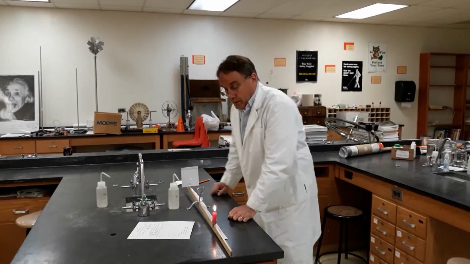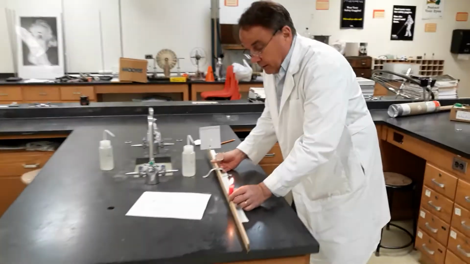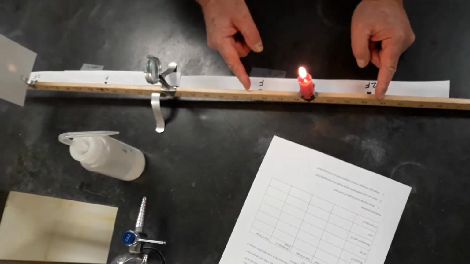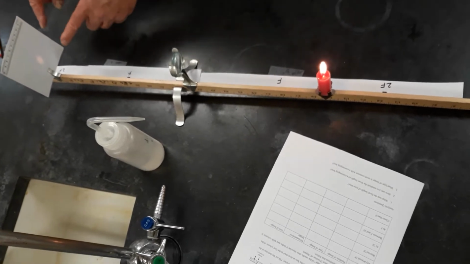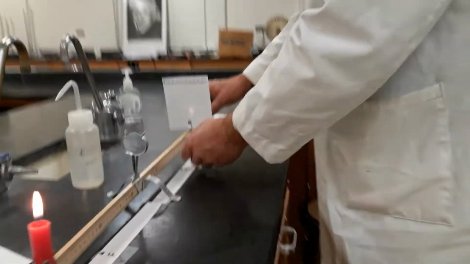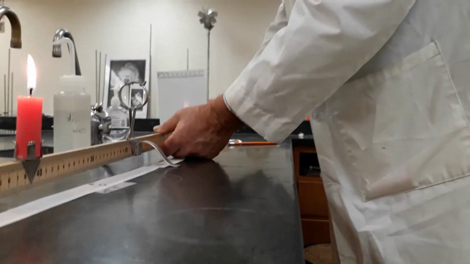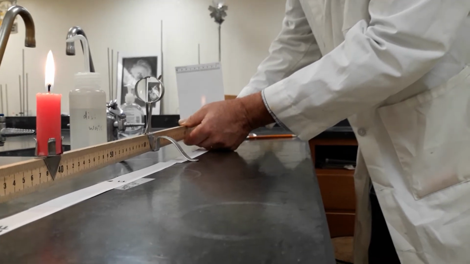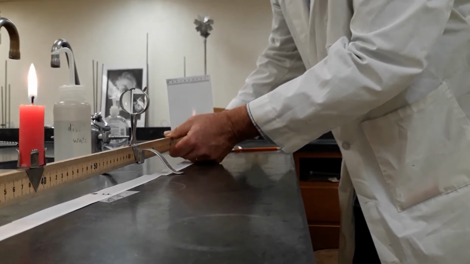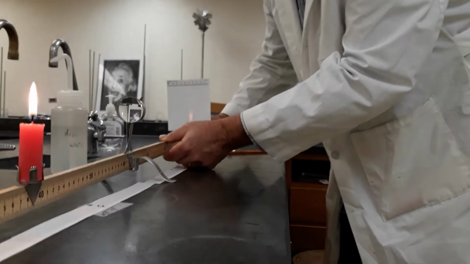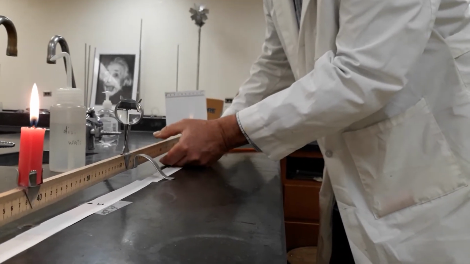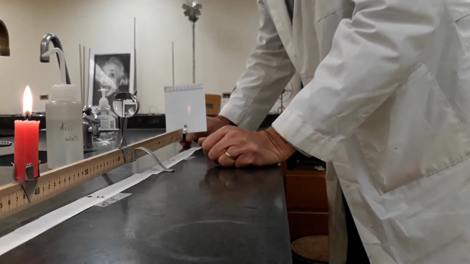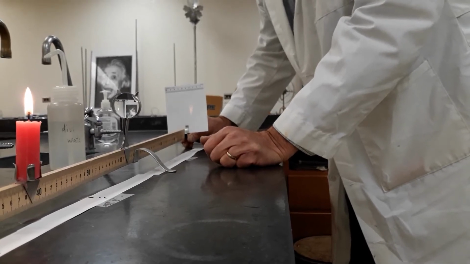Moving down the data table and moving the candle closer, and you should be seeing a pattern by now. So now we have the object between F and 2F. The image is now blurry. And if we slide the screen, it's beyond 2F, and boom, there it is. It's about 2.5F. It's still upside down, so it's still a real image, and now it's larger than the original candle is.